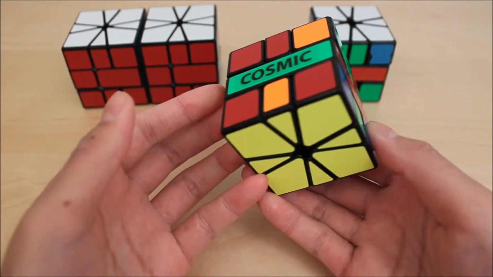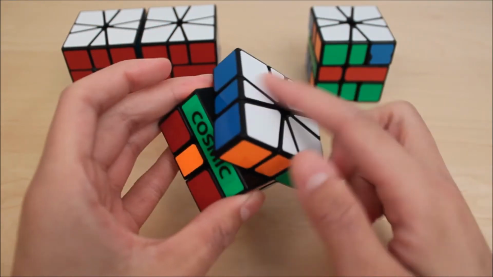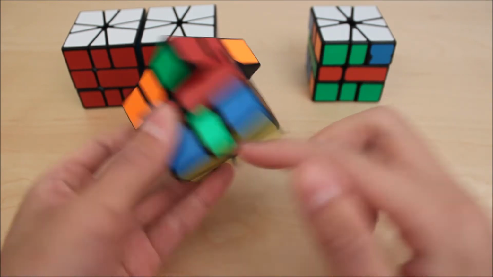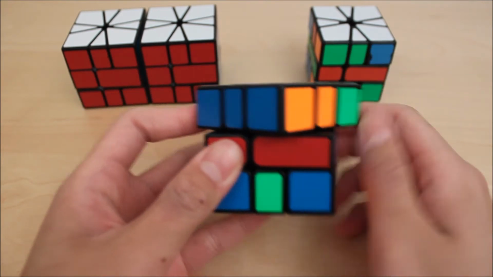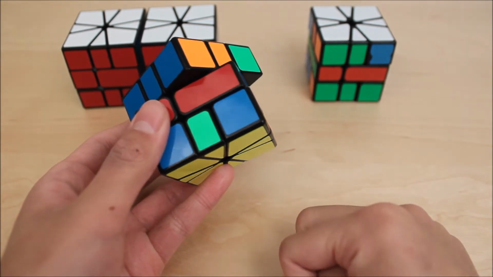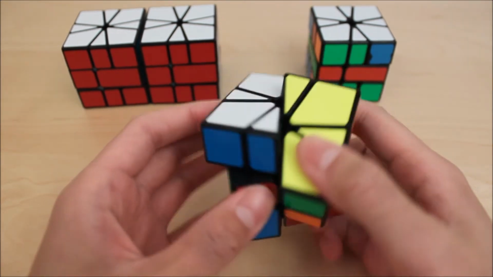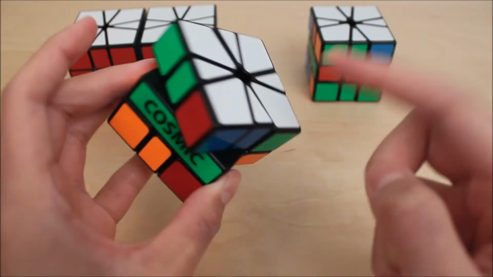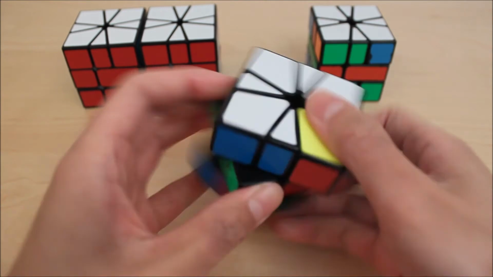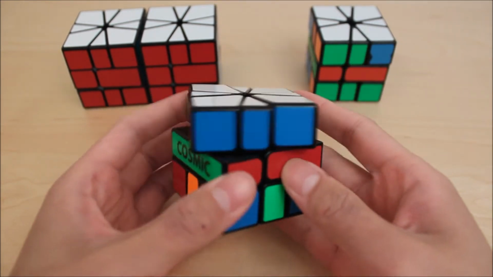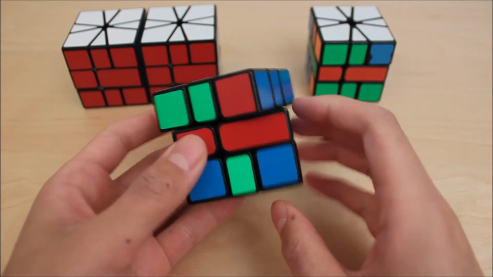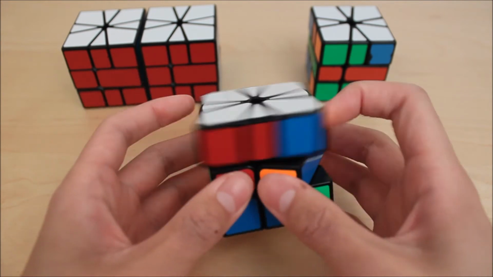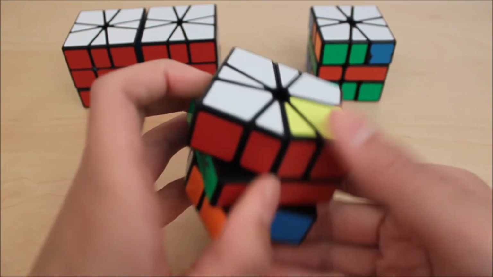Next case, we have H Perm again on bottom, and we have J Perm on top. So we don't want to do a JN because that's going to solve this case, so we're going to misalign it. And then do JN. So we're going to do that, and then we're left with JN. Alternatively, we can always misalign it this way, and then we can just do NN, and then we get JN again. So it doesn't really matter which way you do it.